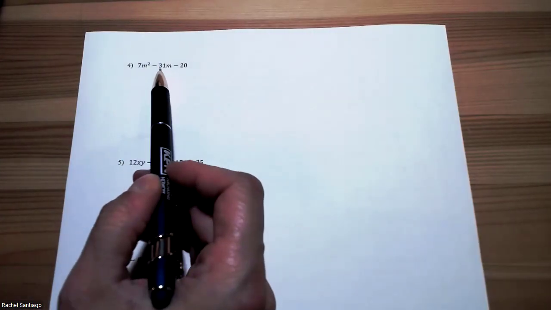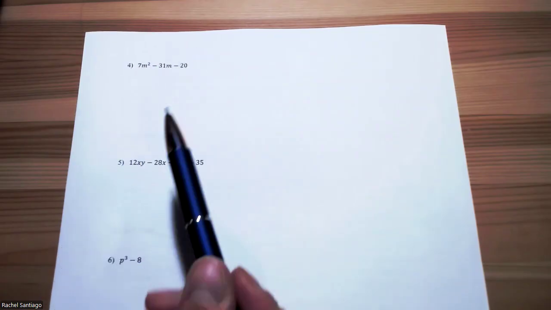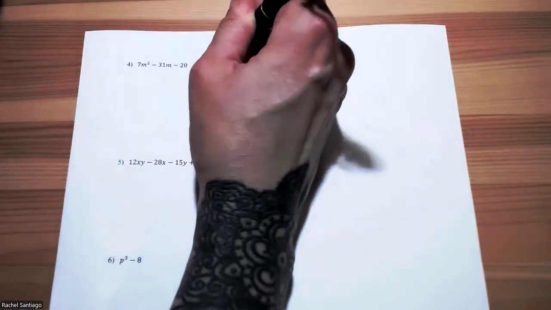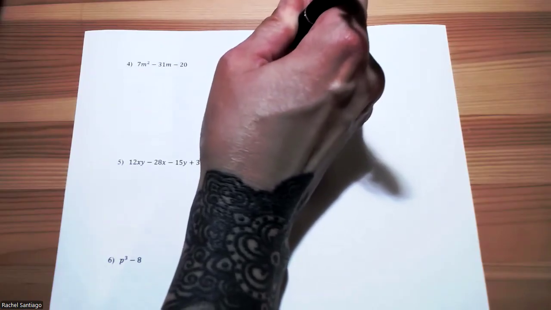For number 4, again, let's take a look. I look at all three terms. I definitely do not see a GCF. However, my leading term is greater than 1, and I do have a trinomial. So now I'm using the AC grouping method. Cool. AC grouping is really great.